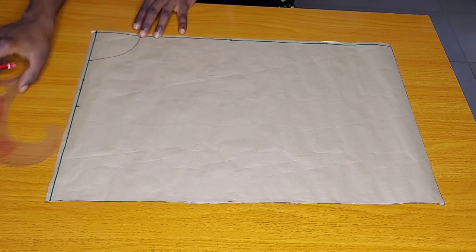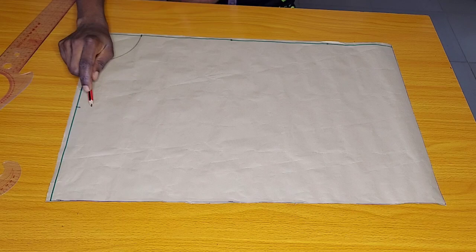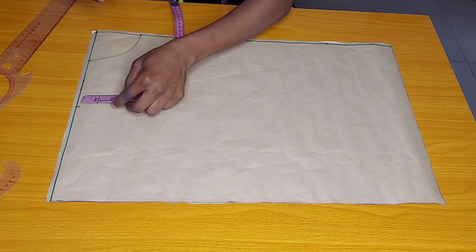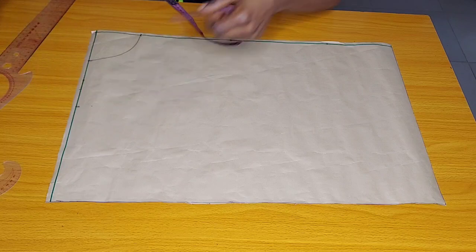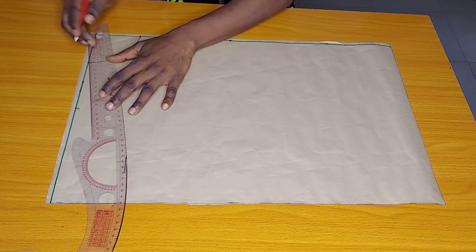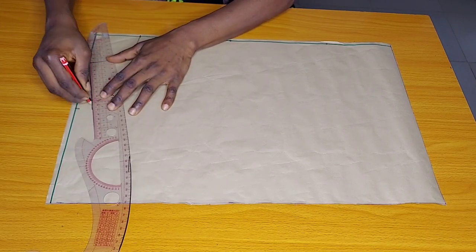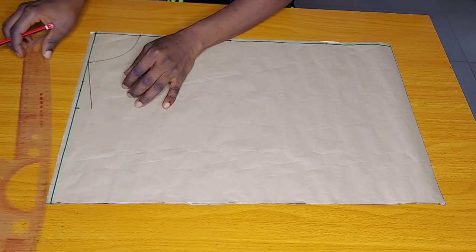From this shoulder measurement, you go down by 1 inch for the shoulder slope. And from that shoulder slope, I'm going to connect to the neck width with a straight line to form a slant line like so.